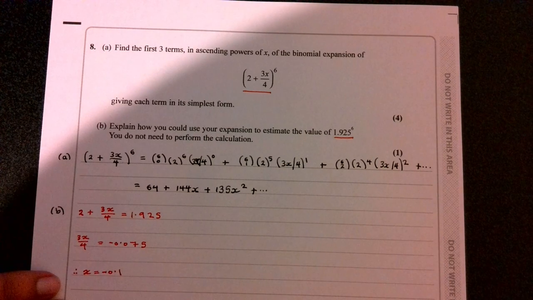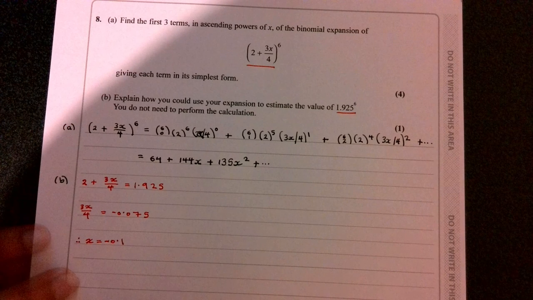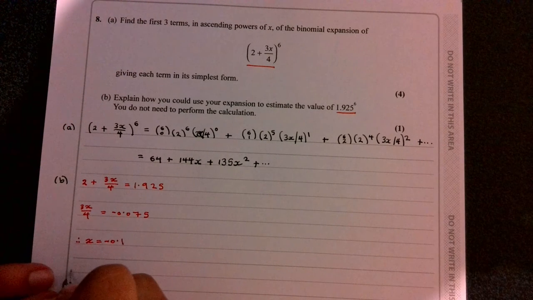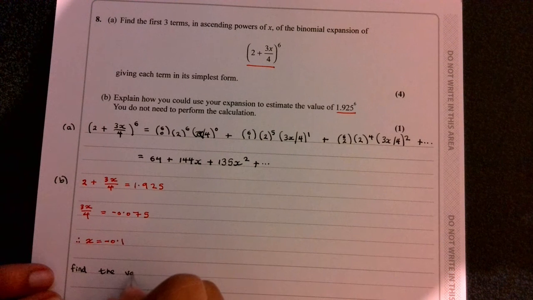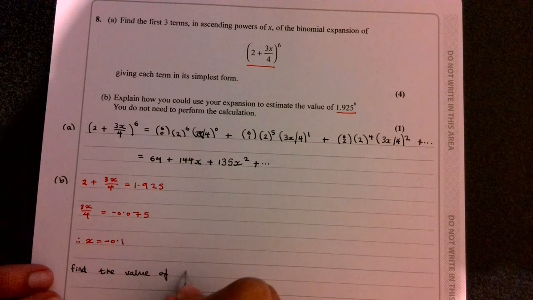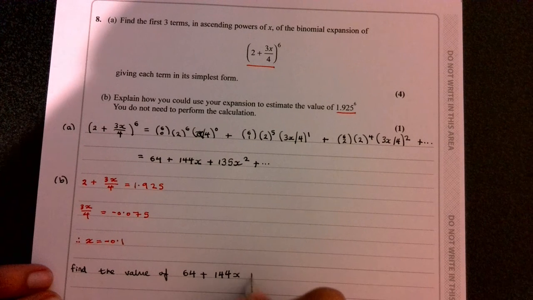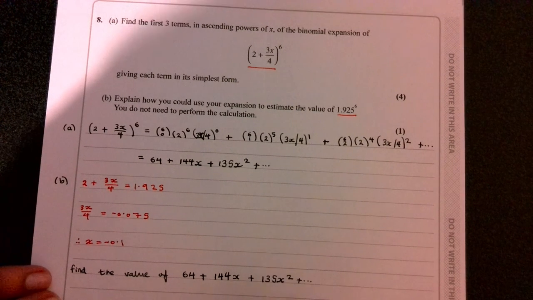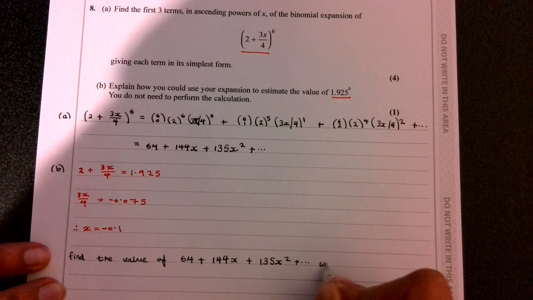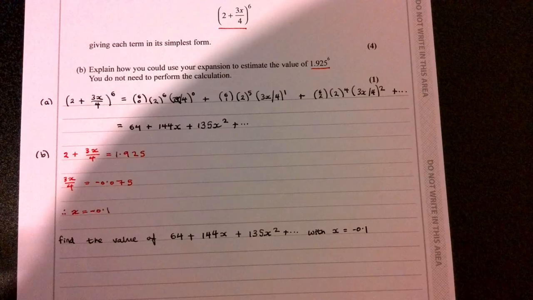So with that being said, all we have to do in this question is explain what we will do. We would simply find the value of 64 plus 144x plus 135x squared, etc., with the value of x being minus 0.1. That's all we do.